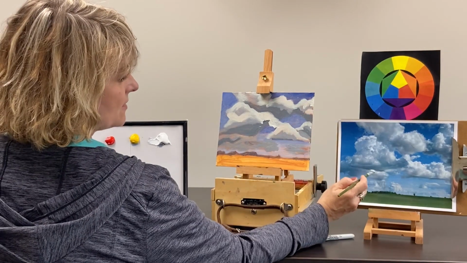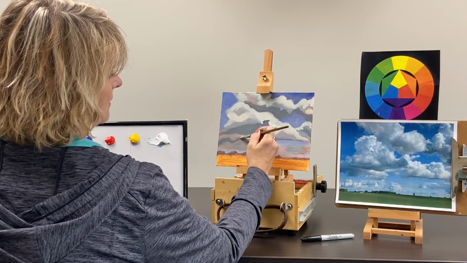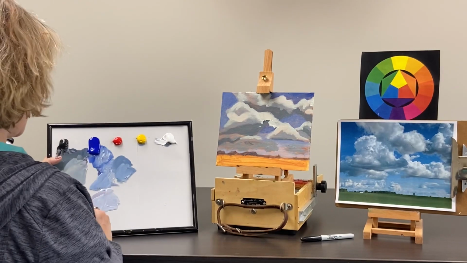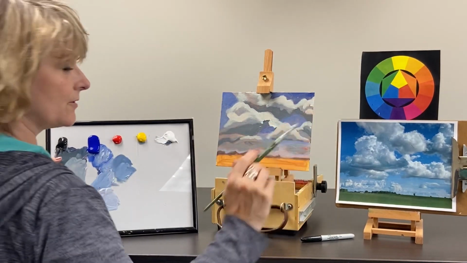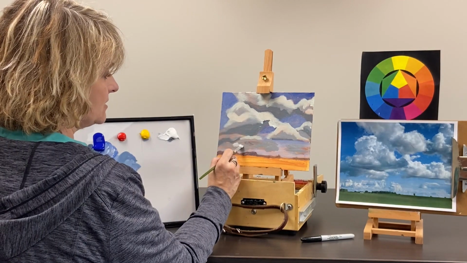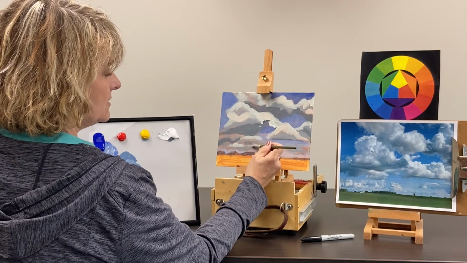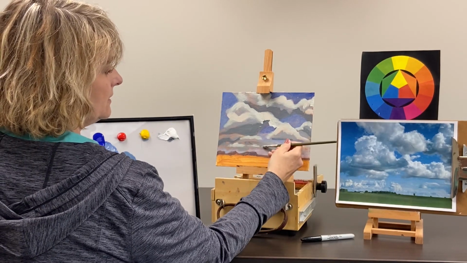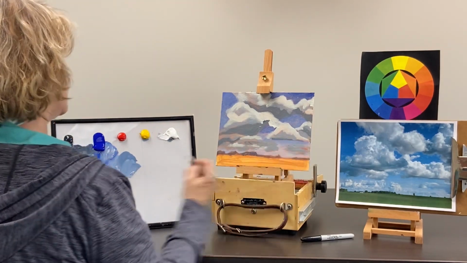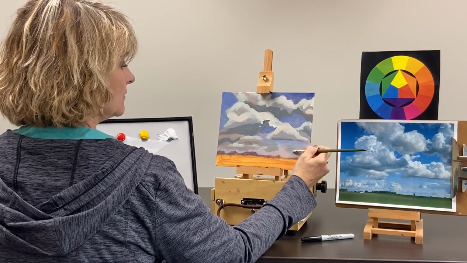Right below this dark place, I see a real hit of that light. And as you can see, the clouds down here are much smaller. As the clouds go further away into the horizon, your clouds are going to be much, much smaller in shape and in their form. We're just going to do little indications of some of those. Here.